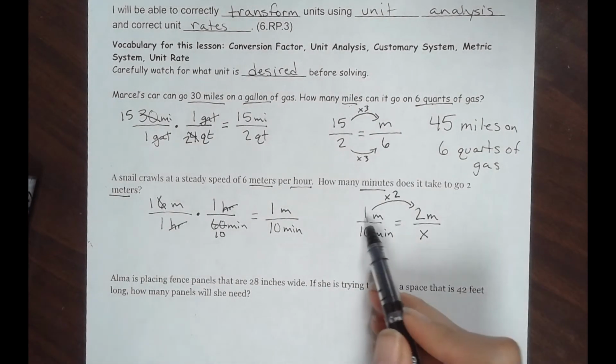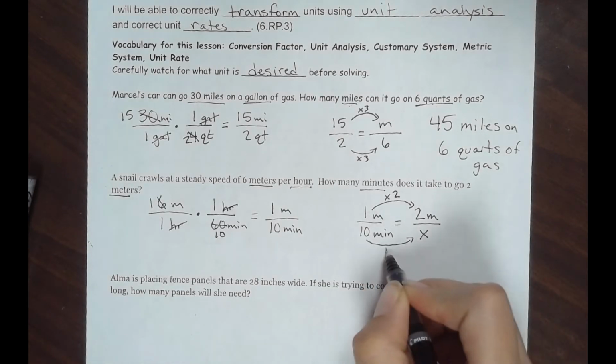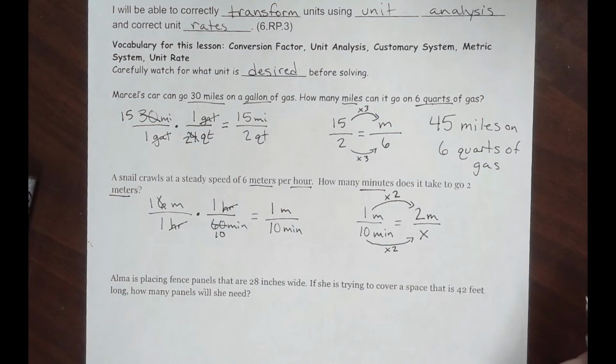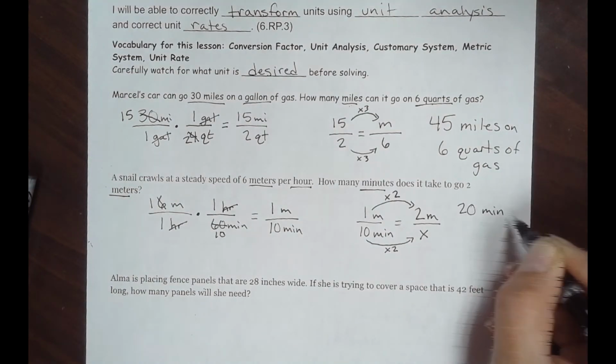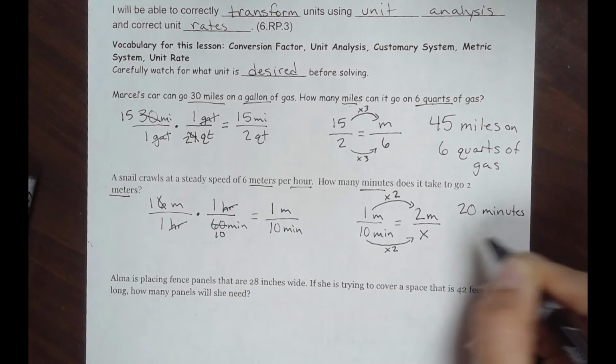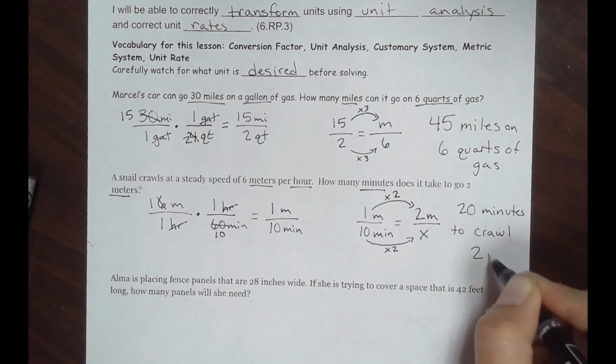But this is easy enough to see that 1 times 2 gives me 2. So if I times this by 2, then that's going to give me 20 minutes to crawl 2 meters.